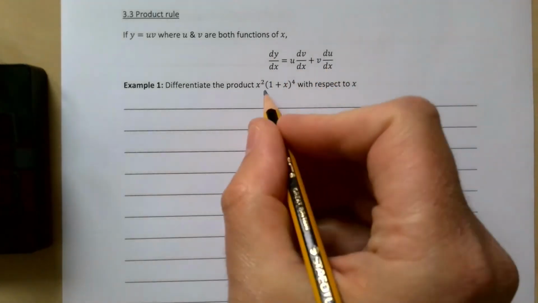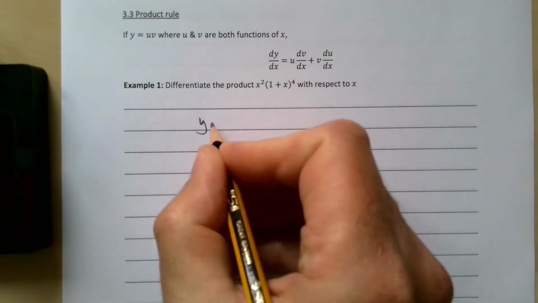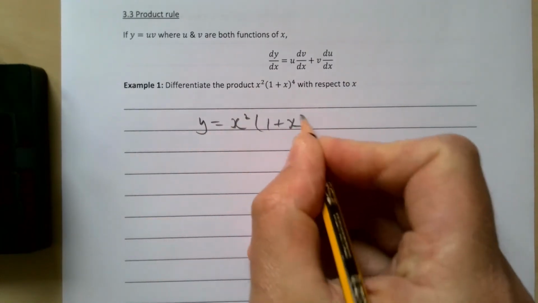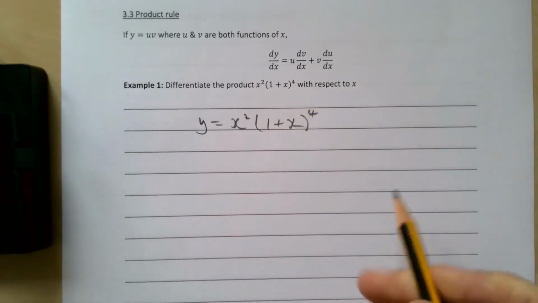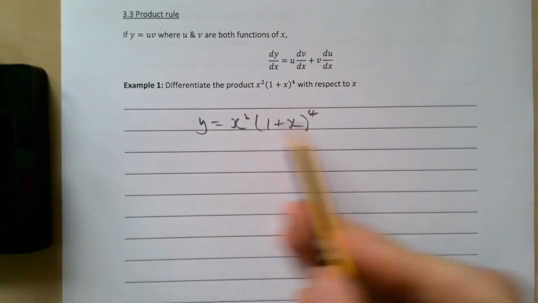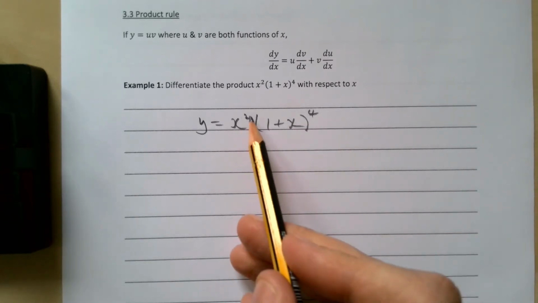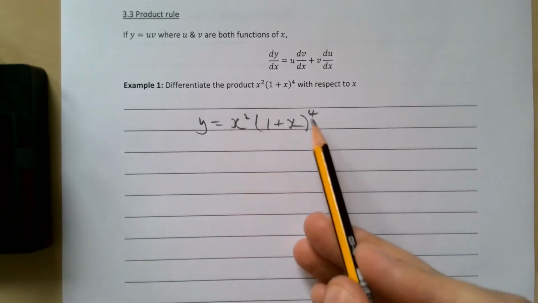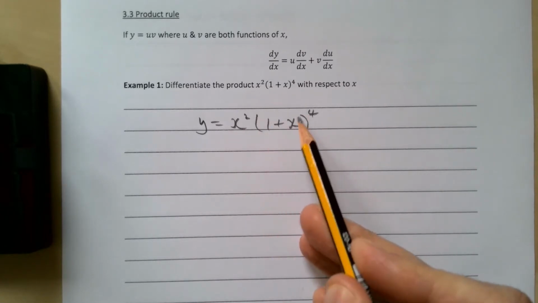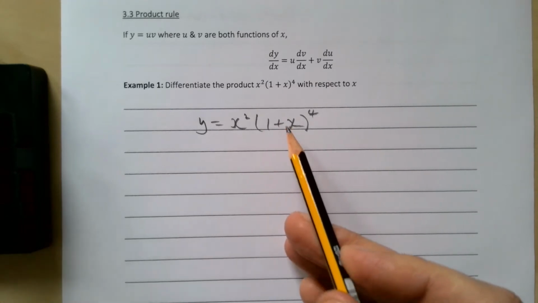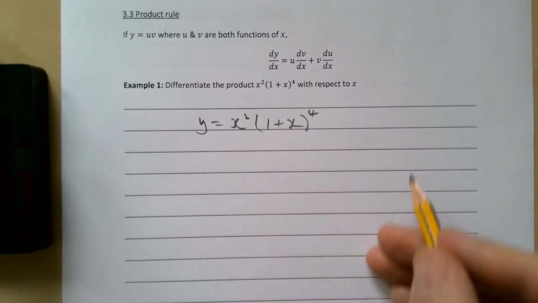The first example is we have to differentiate y equals x squared upon 1 plus x to the power 4. Now this wouldn't be a classic example of the product rule. You could do it different ways by multiplying the whole thing out. But hopefully you can see that we know how to differentiate this. Also using the chain rule we now know how to differentiate this. But because they're multiplied by each other, we can't just differentiate this and differentiate this. It's not going to give the right solution. It's not going to give the gradient function.